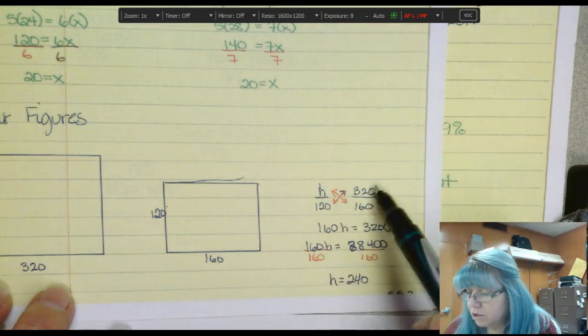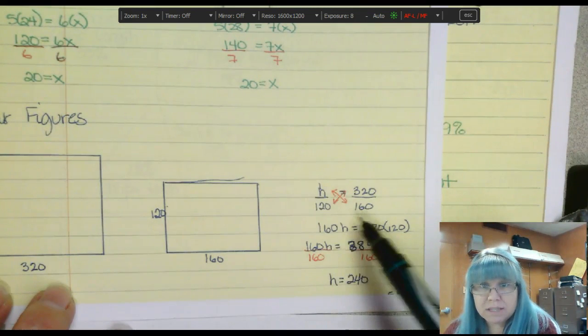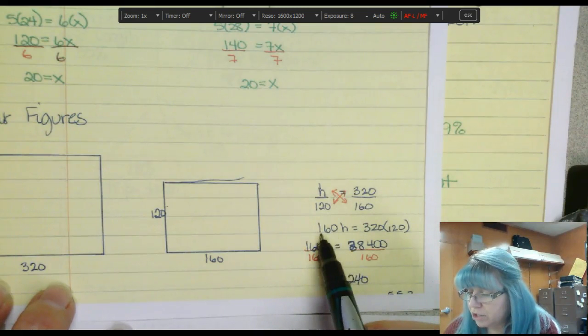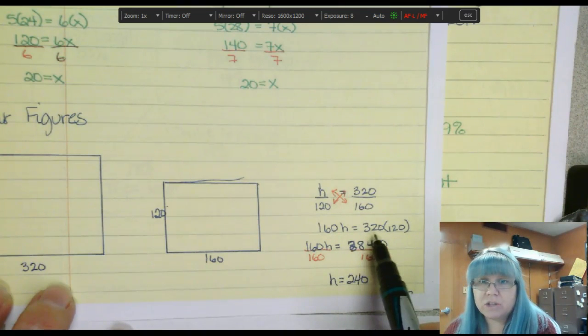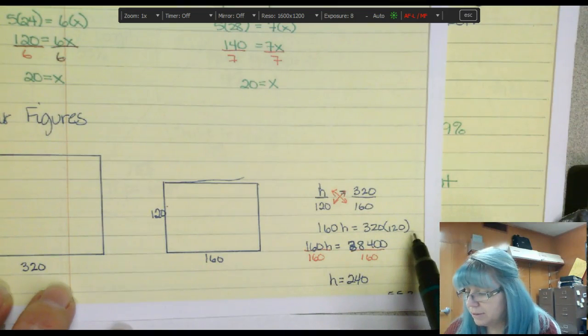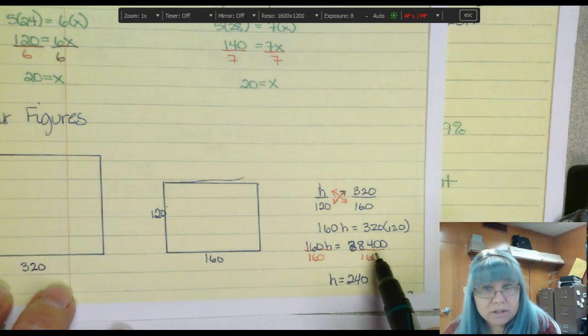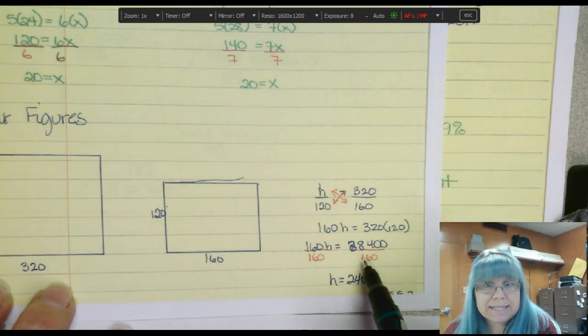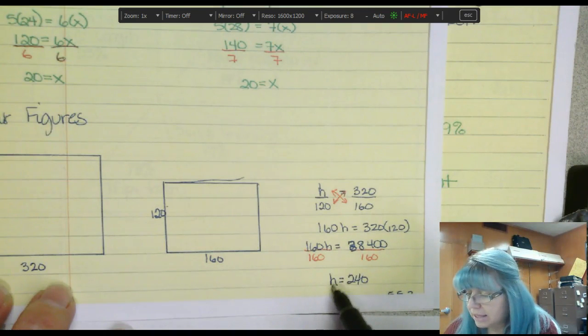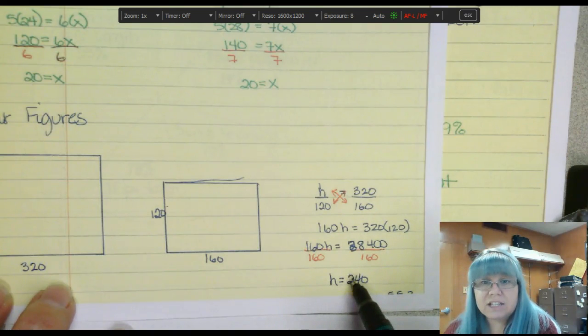Now we're going to multiply our extremes, multiply our means. We get 160h equals 320 times 120. So 160h equals 38,400. Divide each side by 160, and therefore the height that we should have is 240.